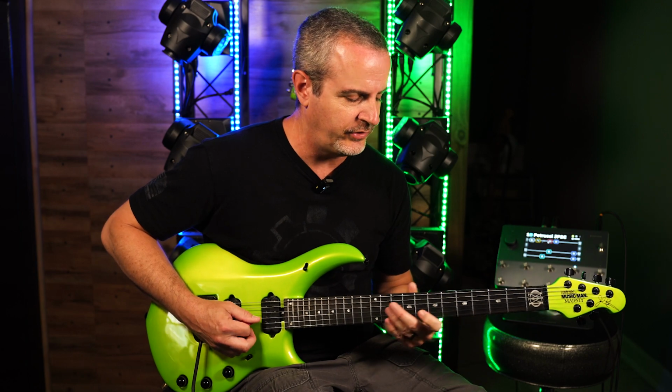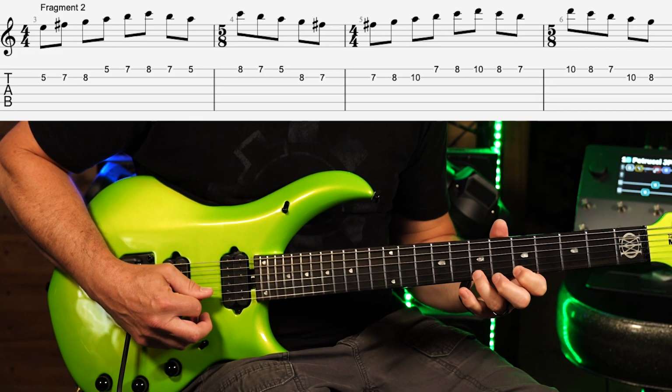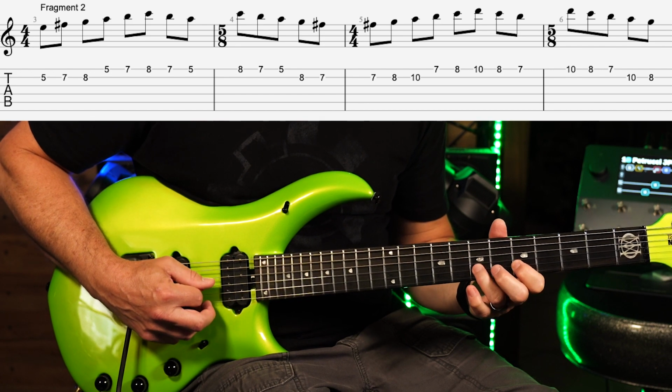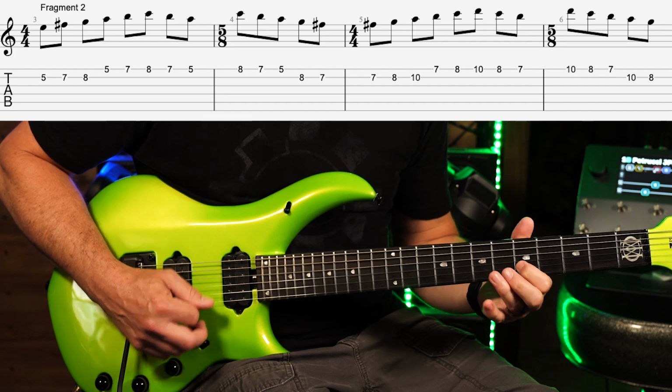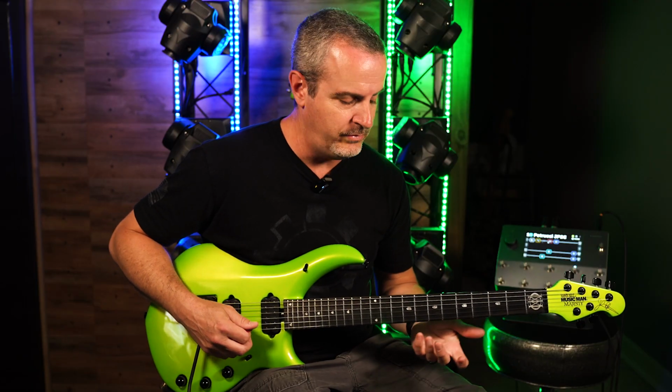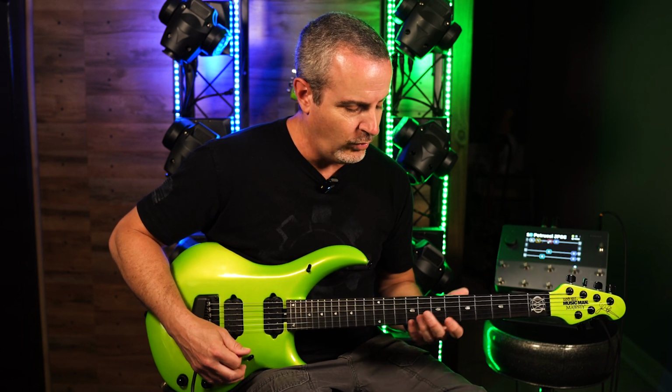The next fragment ascends through the first 6 notes there and then begins sort of an interesting turnaround. So that's across 2 measures the way I've got it written, but you can practice this any way you want.